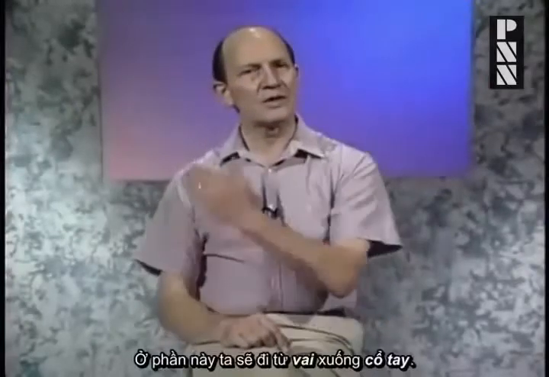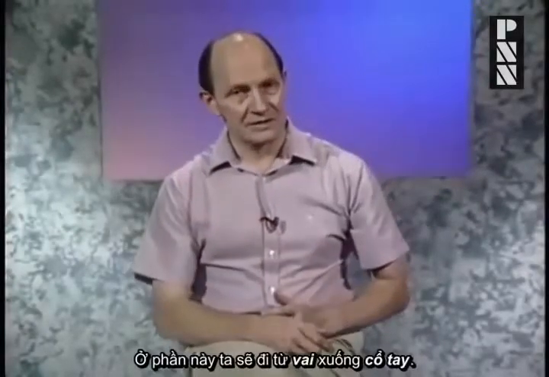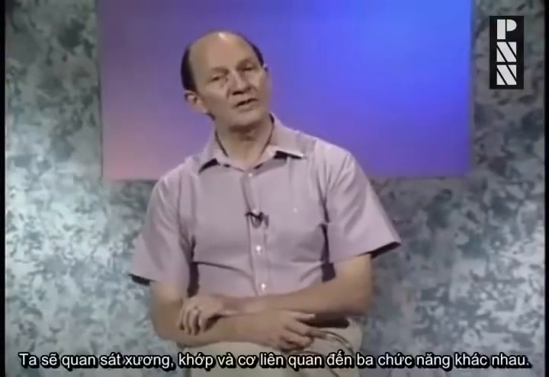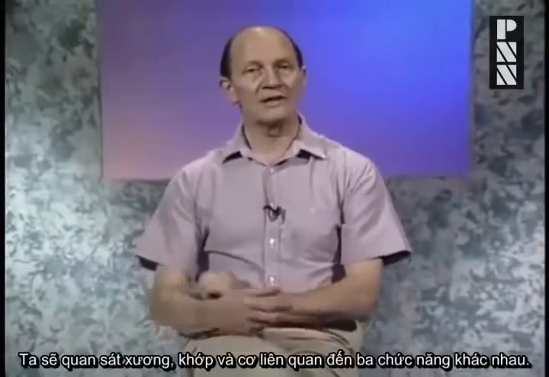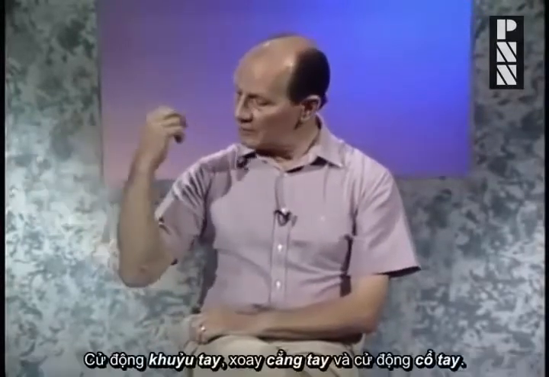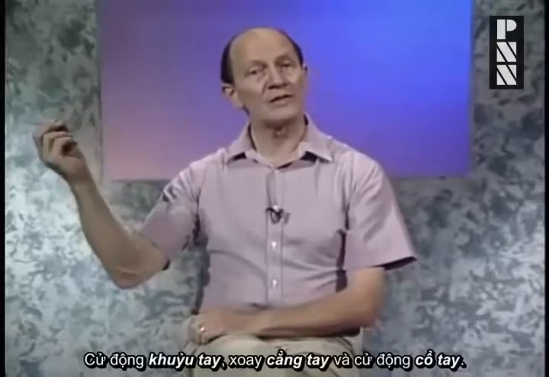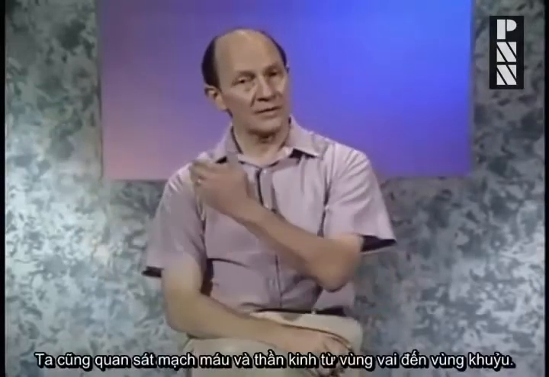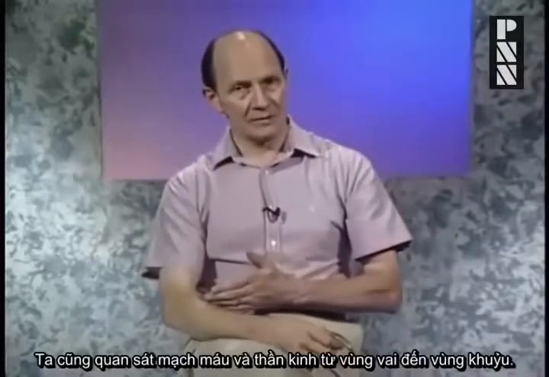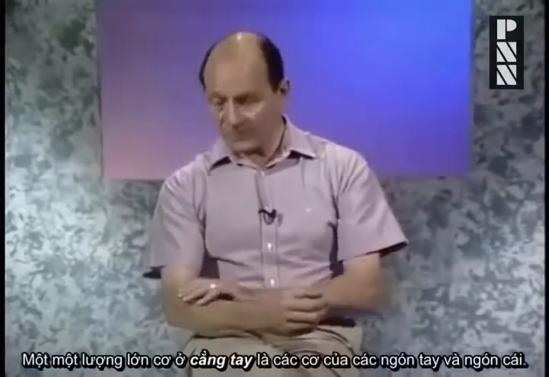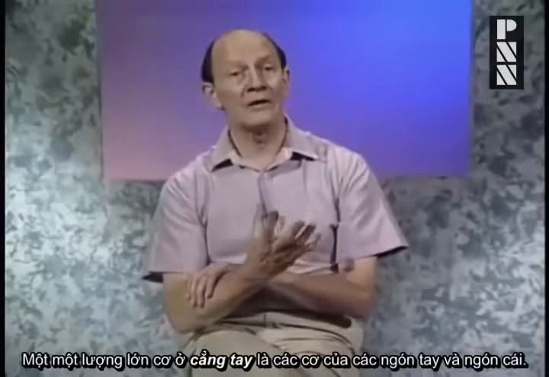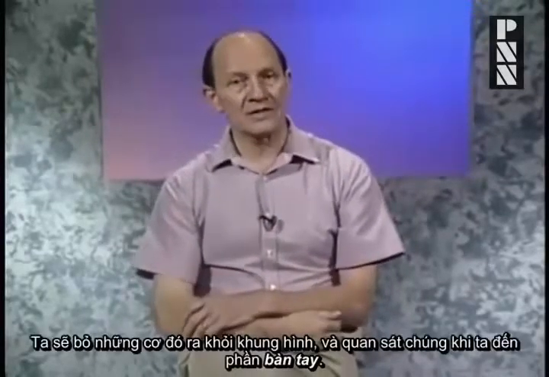In this section, we'll go from the shoulder to the wrist. We'll look at the bones, joints, and muscles that are involved in 3 different functions: elbow movement, forearm rotation, and wrist movement. We'll also look at the vessels and nerves from the shoulder to just below the elbow. A good many of the muscles that are in the forearm are finger and thumb muscles. We'll leave those out of the picture in this section and see them when we do the hand.